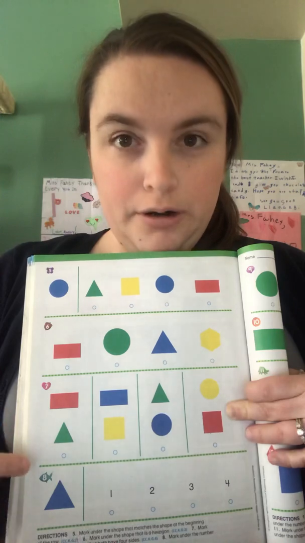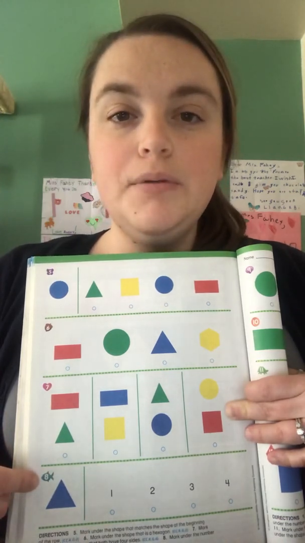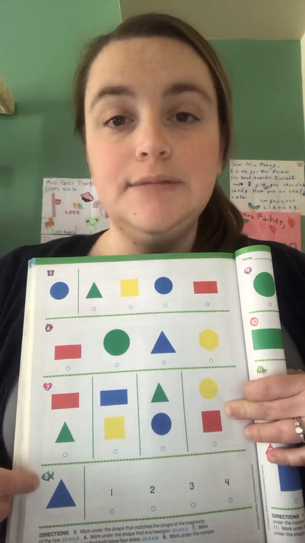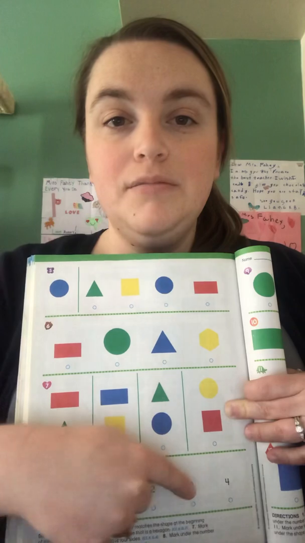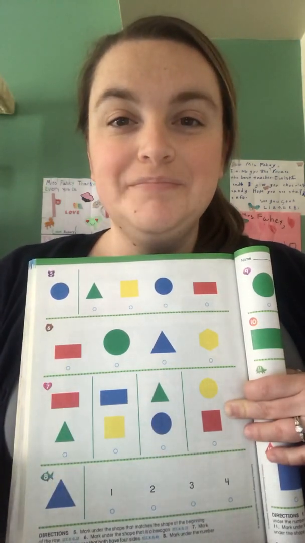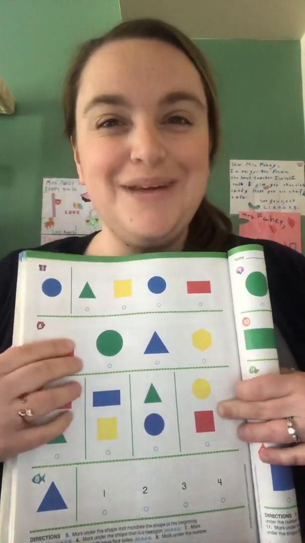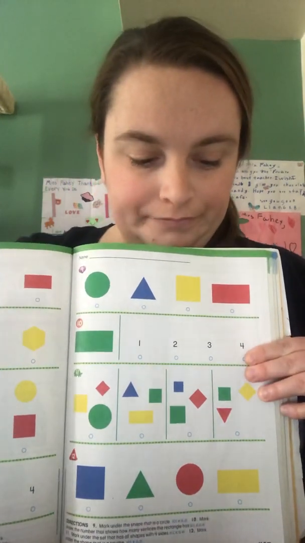For number 8, fill in the bubble for the number of sides that this triangle has. Halfway done, KB. Let's keep going. Okay, page 407. Here we go.